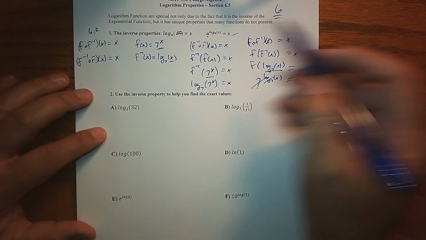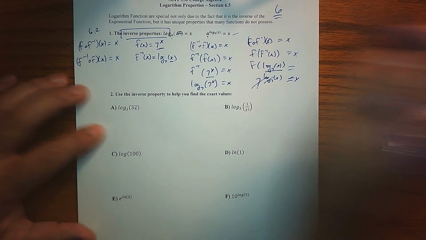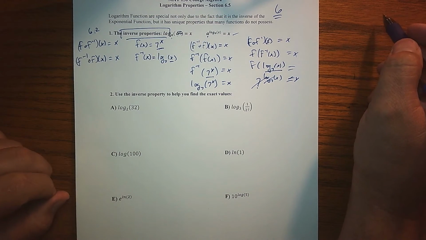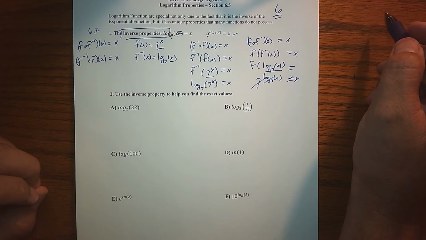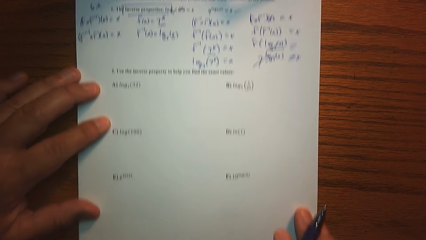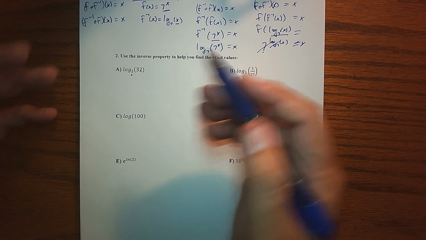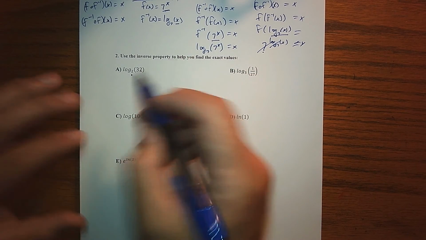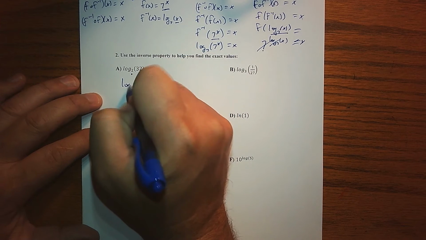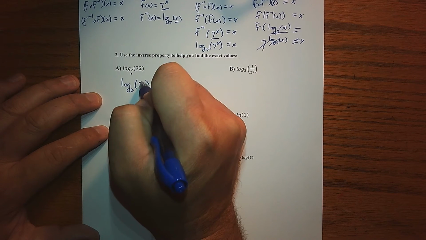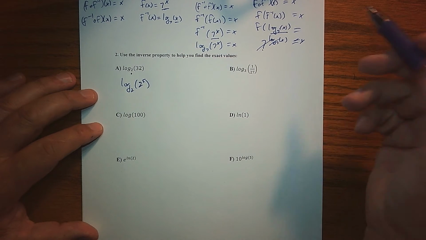So I call these the inverse properties of our logarithms, and it basically comes down to their composition. So the challenge is seeing that. In the first one, I have base 2, but I have 32. So right now, I don't quite have that inverse property. But we do know that 32 can be written as 2 to the 5th.